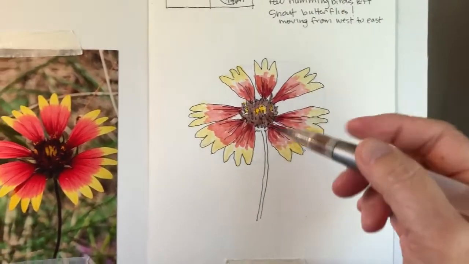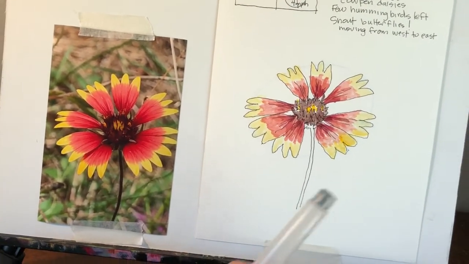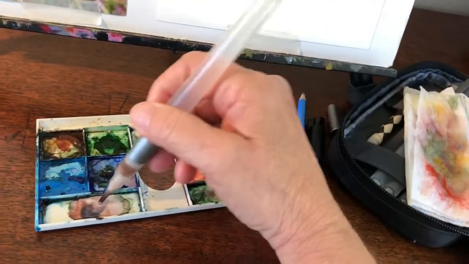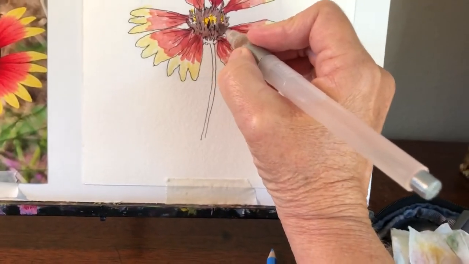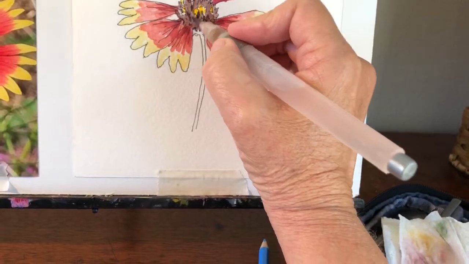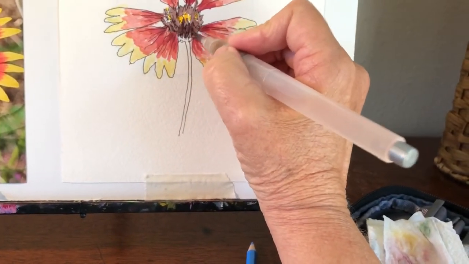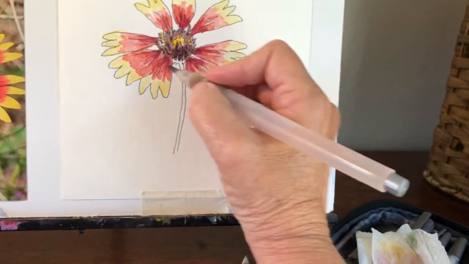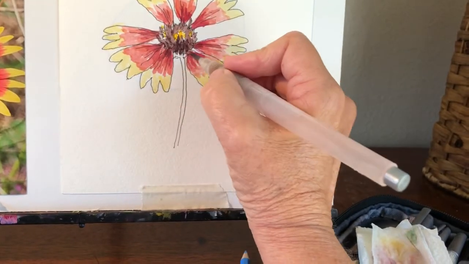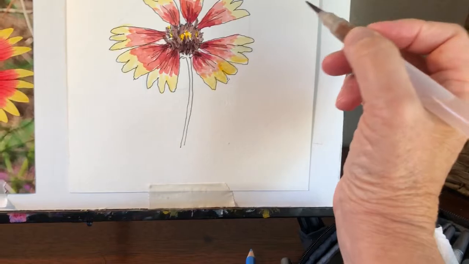Okay, so I'm going to make that just a little bit darker, a little bit more purpley in a few areas. Especially at the base where there's more shadow. Okay, and I'm going to brush just a slight bit into some of these flowers, the ray flowers, just because it gives it more depth.